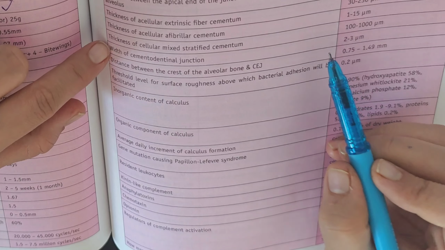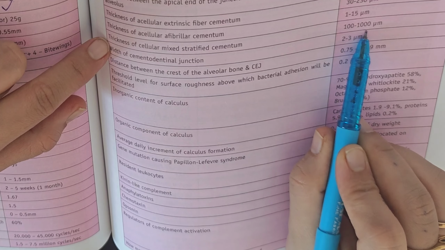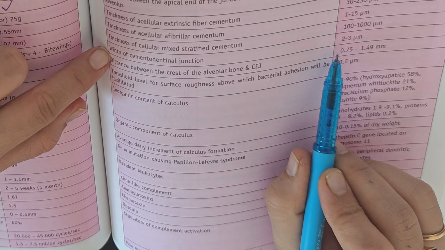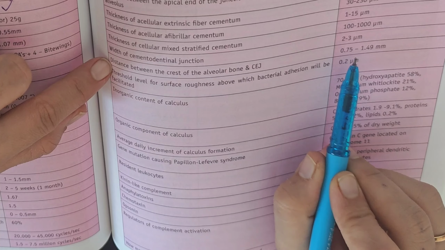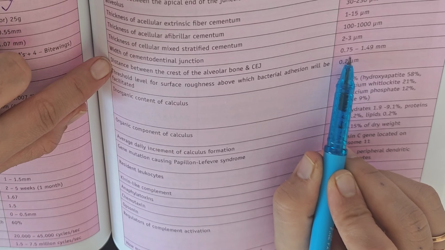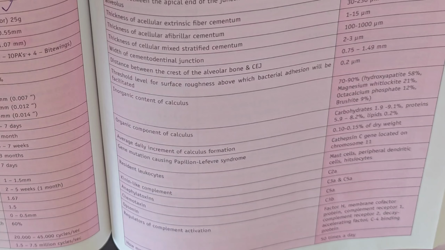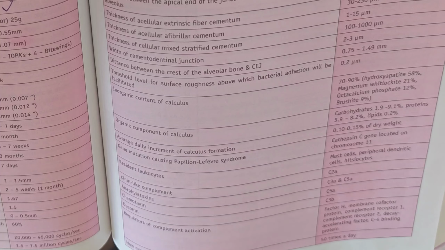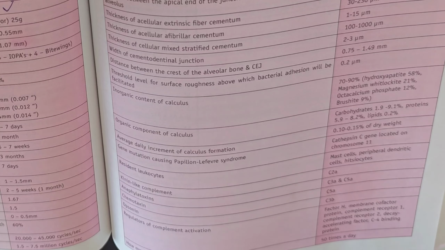Thickness of acellular fibrillar cementum 1 to 15 micrometer. Thickness of cellular mixed stratified cementum 100 to 1000 micrometer. Width of cemento-dental junction 2 to 3 micrometer. Distance between the crest of alveolar bone and CEJ 0.75 to 1.49 mm. Threshold level for surface roughness above which bacterial adhesion will be facilitated, 0.2 micrometer.